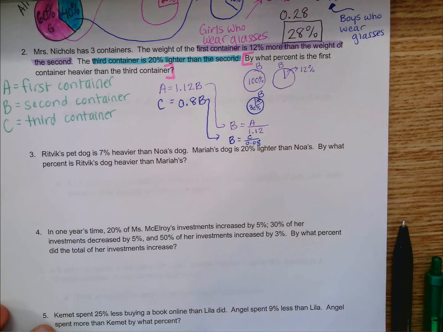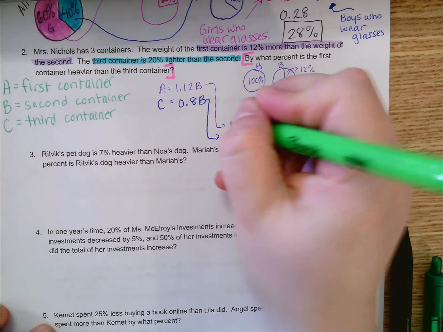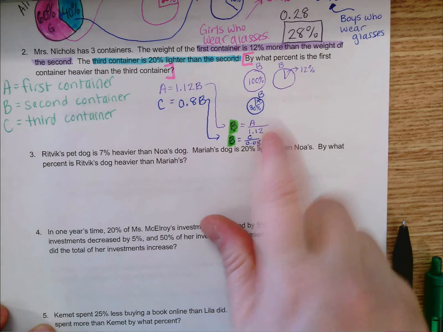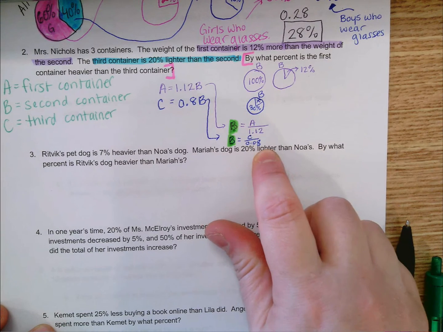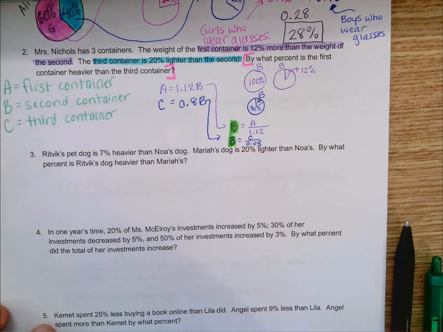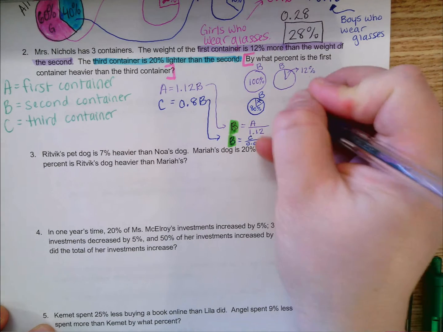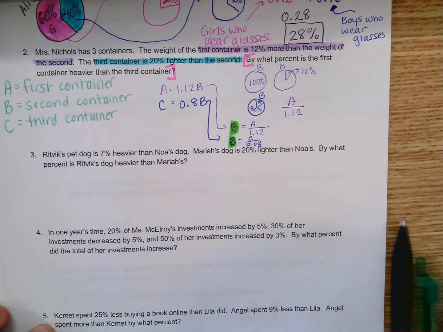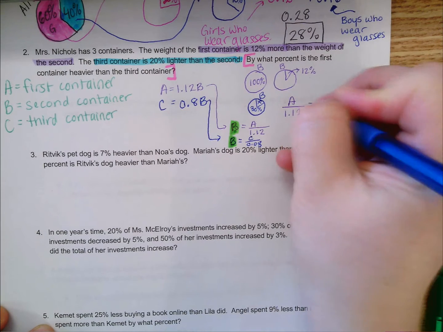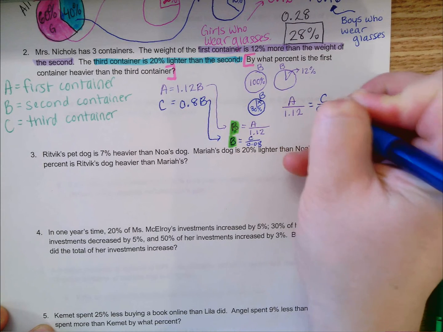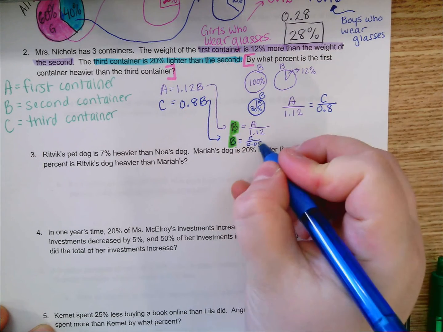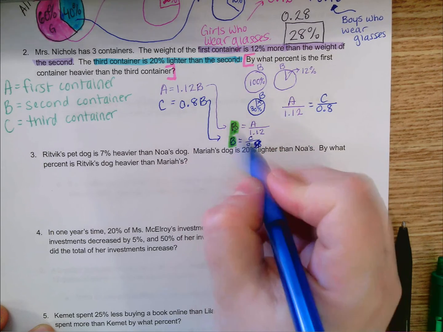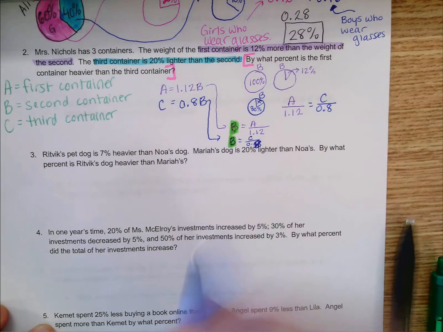At this point, I know that B is always the same weight. It's always 100% of B. So since those are both equal to B, I can set them equal to one another. So A over 1.12 is equal to C over 0. And I wrote 0.08 for some reason. That should just be 0.8. I'm sorry about that. Recall that it was 80%. So C over 0.8.